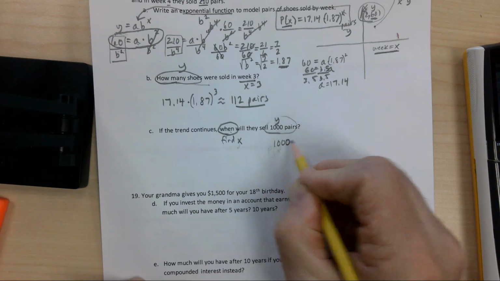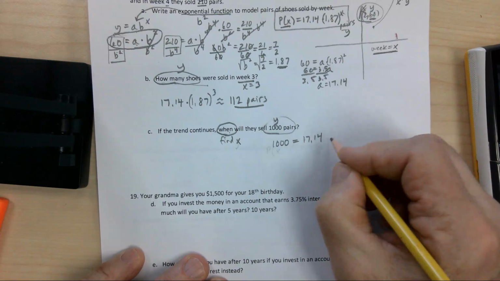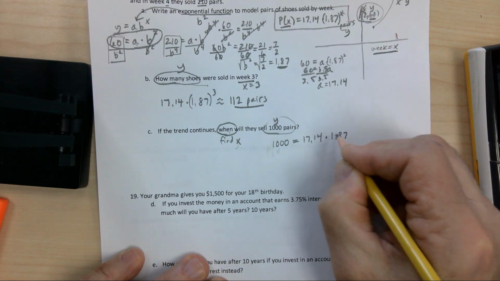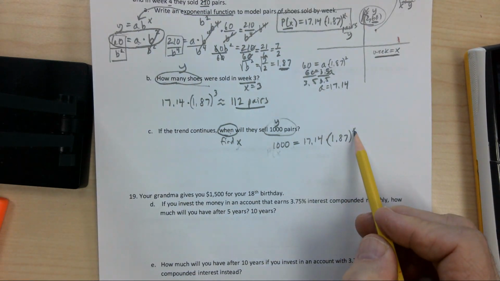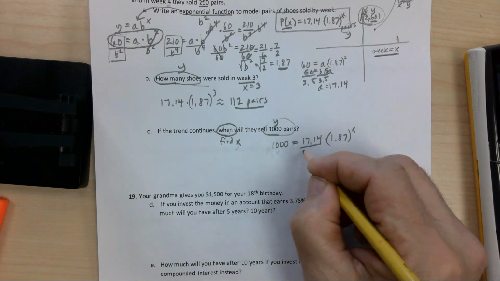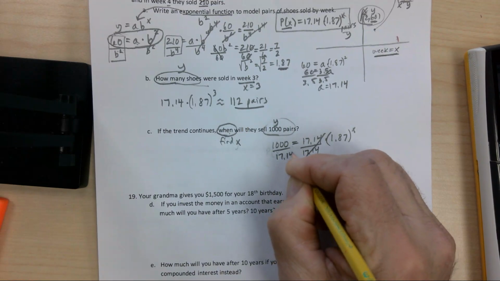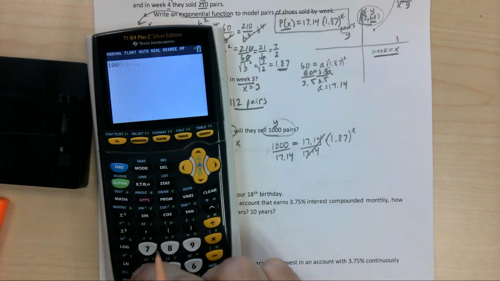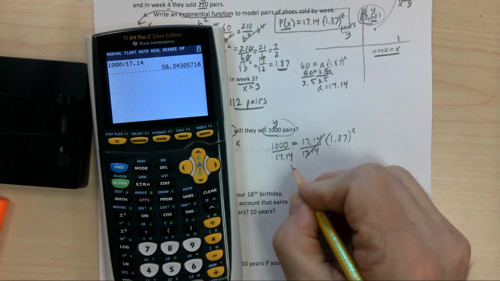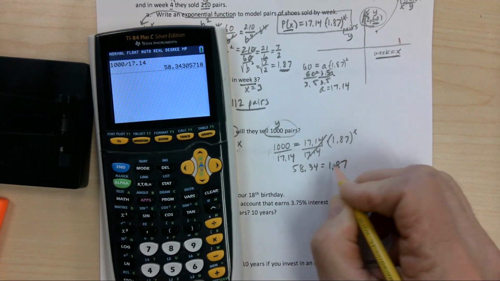So 1,000 pairs, and we got our formula down, 17.14 times 1.87 to the x. Notice where the x is. It's stuck in the exponent, which means logarithms are coming. So 17.14, 17.14, and here we go. So 1,000 divided by 17.14. So I get 58.34 equals 1.87 to the x power.